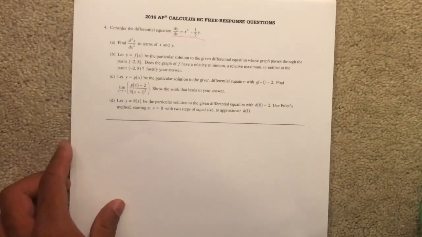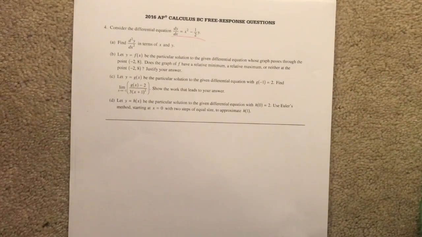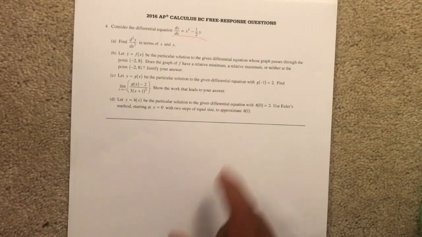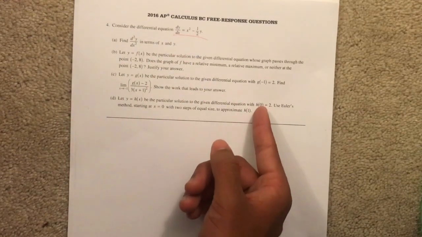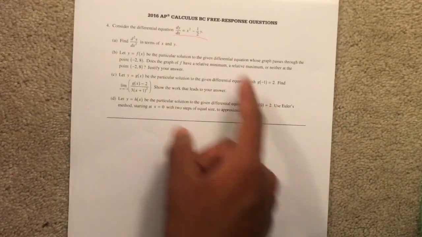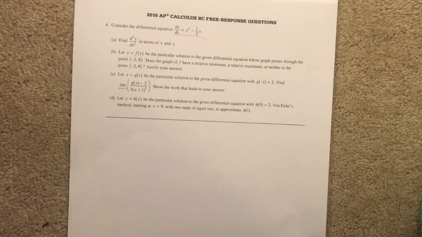So for part D, let y equals h of x be the particular solution to the given differential equation with h of 0 equaling 2. Use Euler's method starting at x equals 0 with two steps of equal size to approximate h of 1. So instantly we know that 1 minus 0 is 1, divide that by 2, so 1/2 will be our step size. Let's go ahead and get the first slope. We can use the point x equals 0, and 0 minus 1/2 times 2, so we get -1 as the first slope.